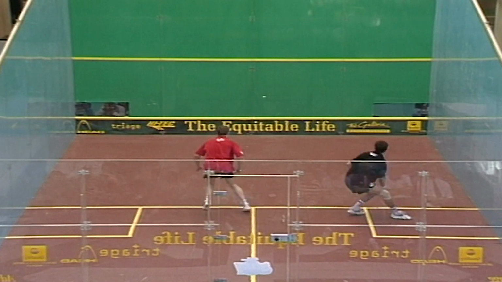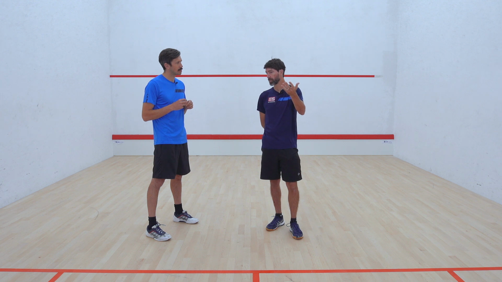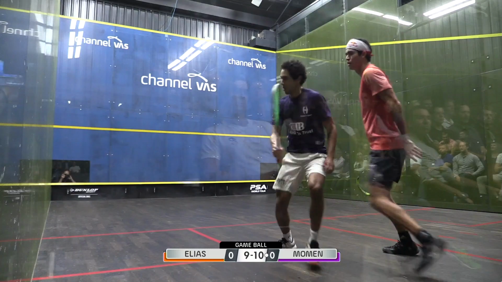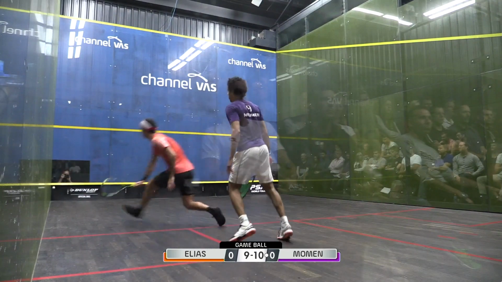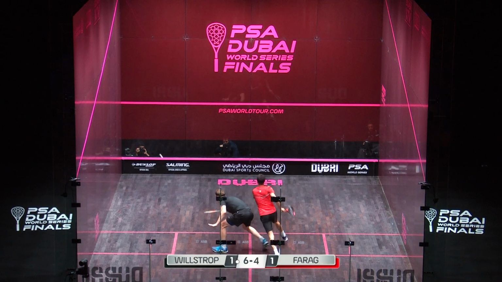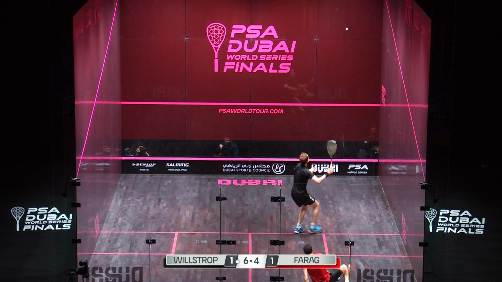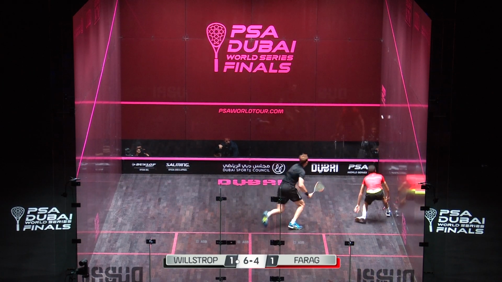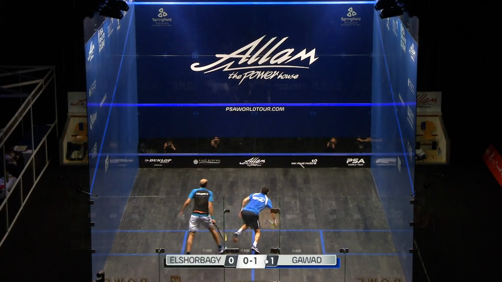And then in the modern game, there are a few players who capture that and relate to that in quite a similar way. You quite often hear the commentators talking about Diego's movement and how that is similar to Jansher in some ways. Gawad and Ali Farag both have, I'd say, a similar way of using their speed in a very efficient and well-timed way.